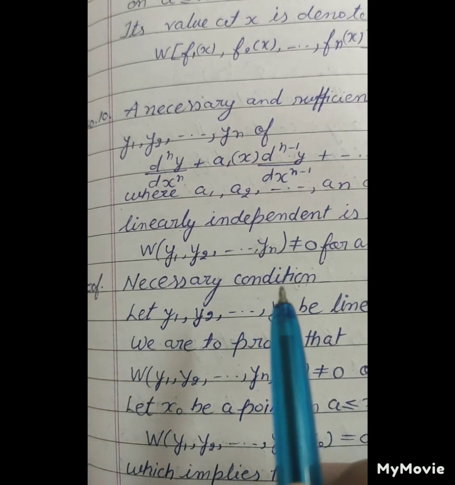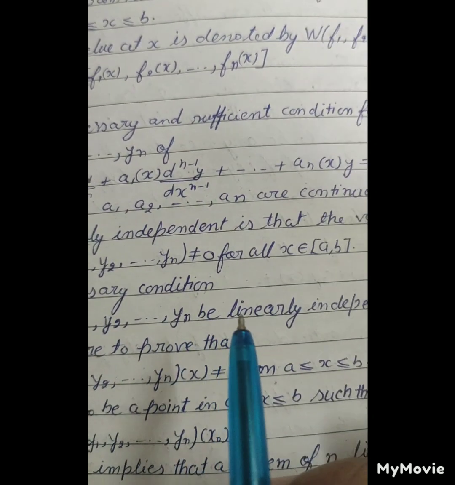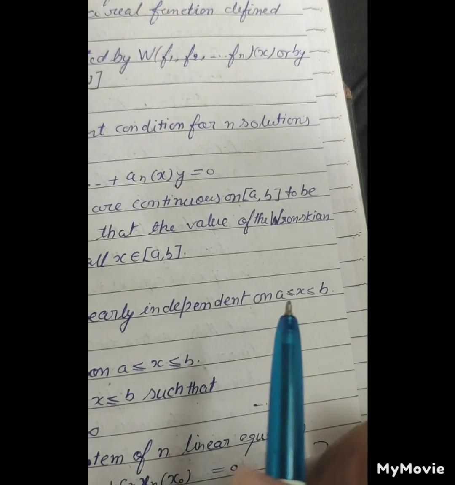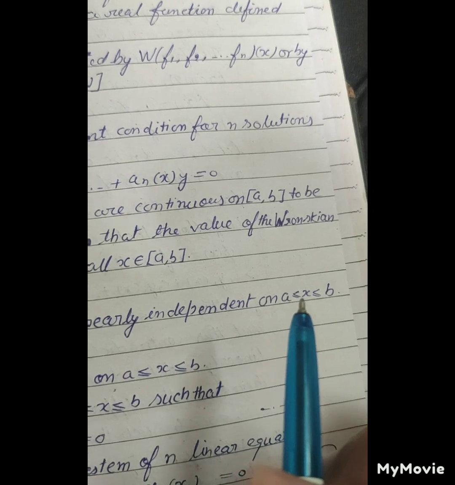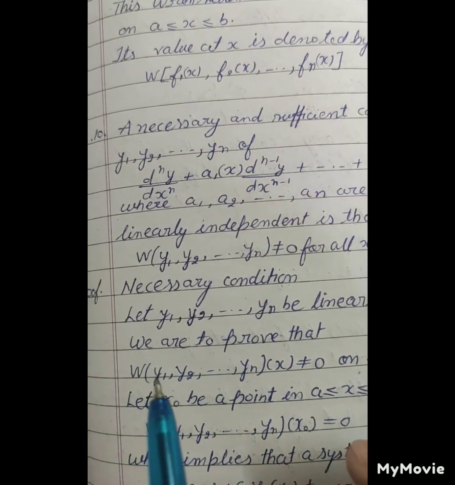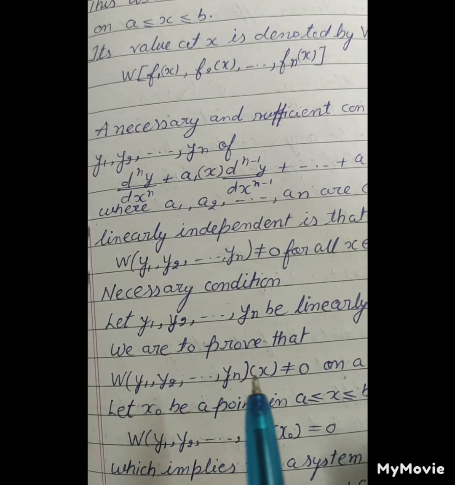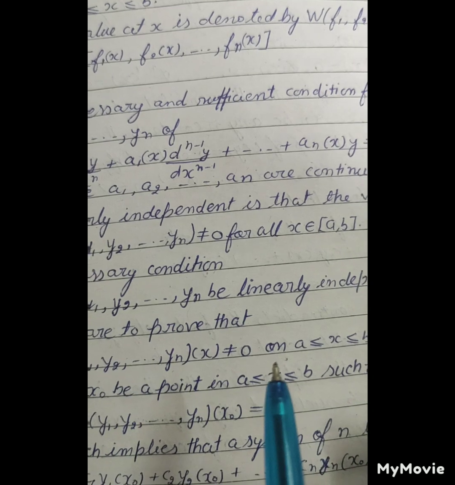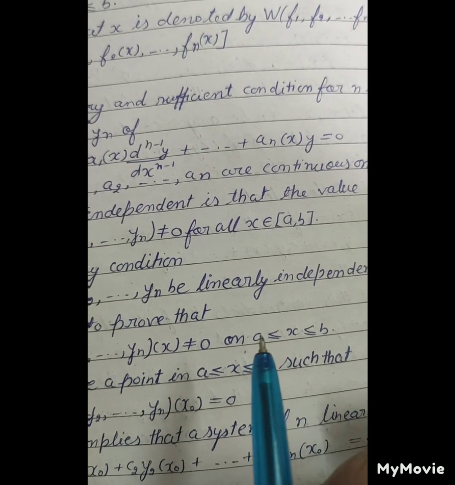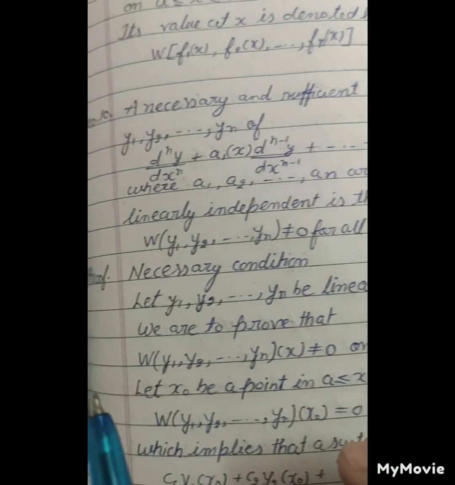Proof. Necessary condition: let y1, y2 and so on yn be linearly independent on closed interval a ≤ x ≤ b. We are to prove that W(y1, y2, ..., yn)(x) does not equal 0 on closed interval a ≤ x ≤ b.